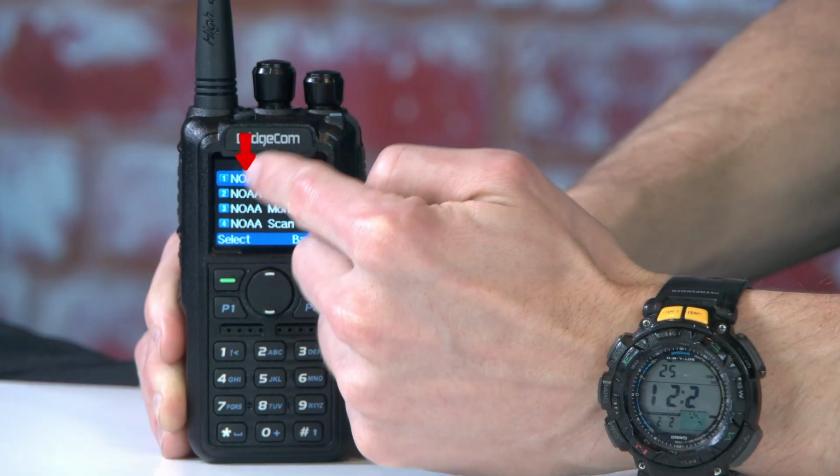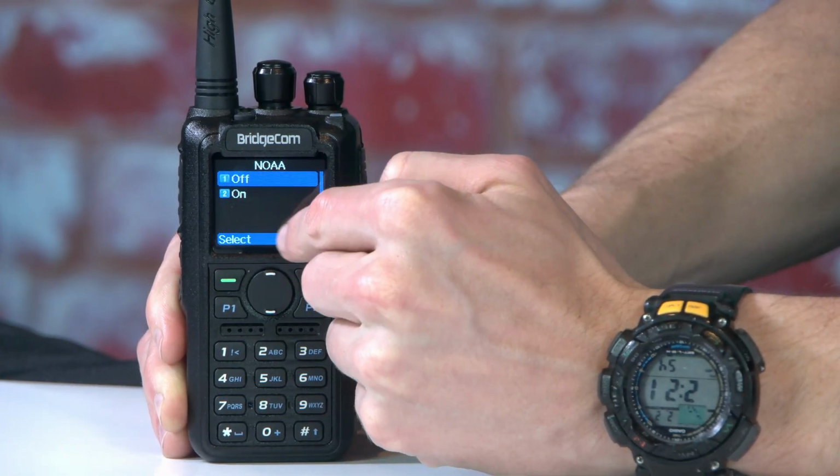First you have NOAA, which is just your on-off switch. So as soon as you turn that on, it goes ahead and turns that on however you have it set up.